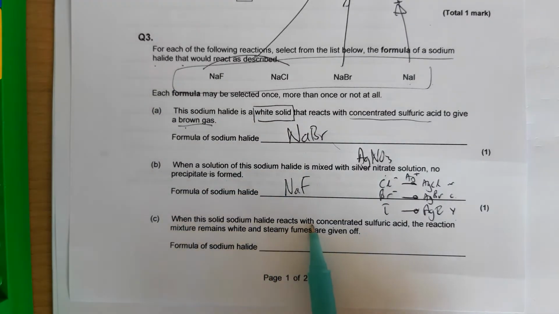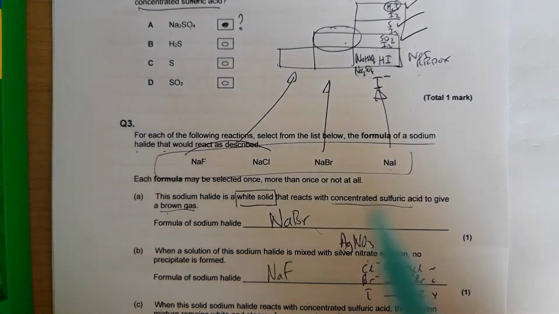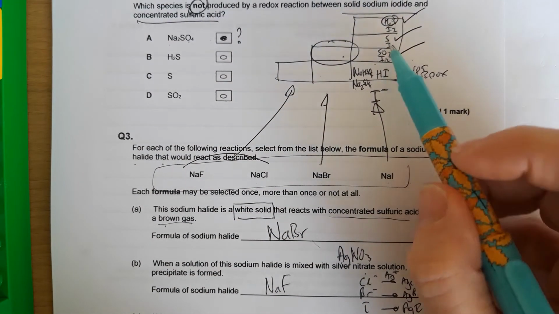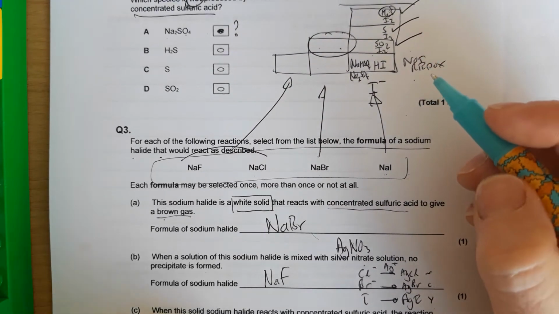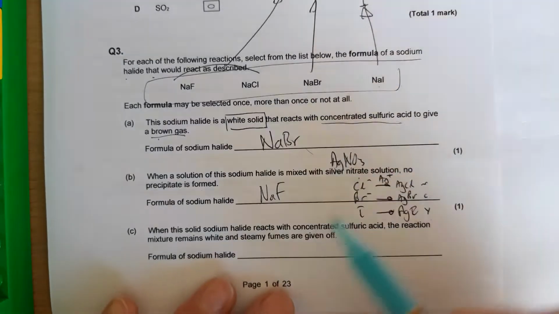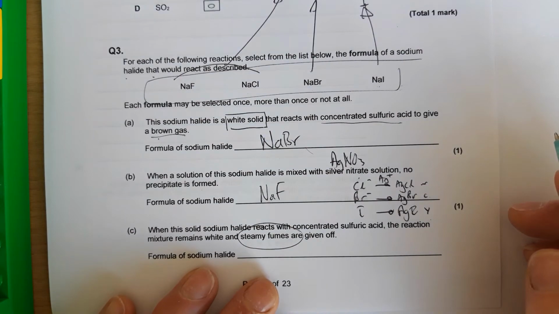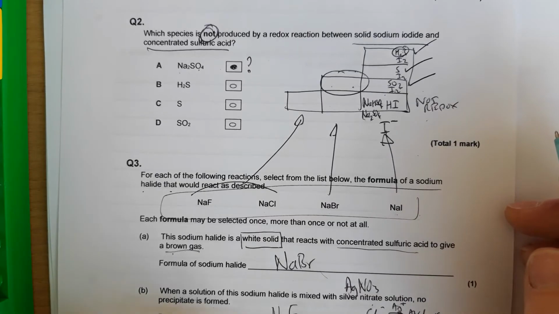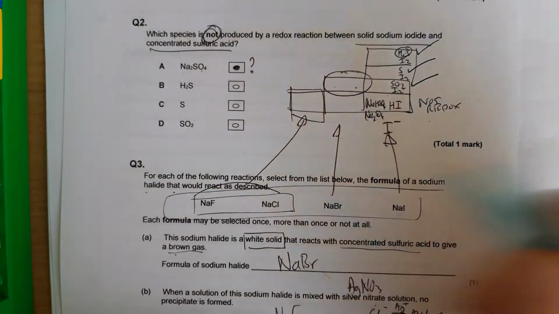Now I'll look at question C. When this solid sodium halide reacts with conc sulphuric acid, the mixture remains white and steamy fumes are given off. So there's no black made, there's no brown made. It remains white and steamy fumes. I've read this normally as misty fumes. So the only observation is misty fumes are given off. Hopefully you realize that that must be this box only, so you're dealing with NaF or NaCl.